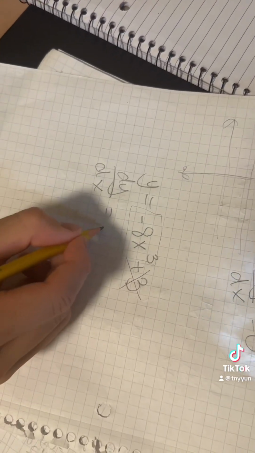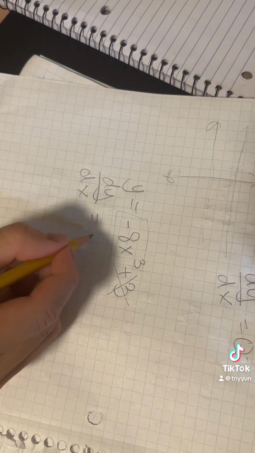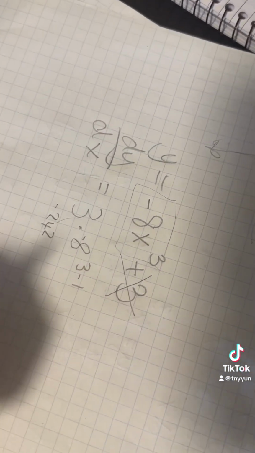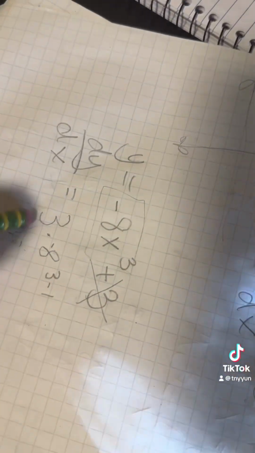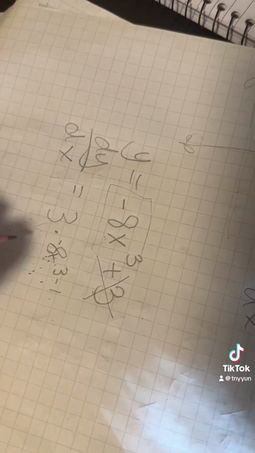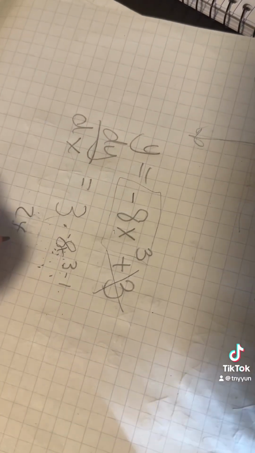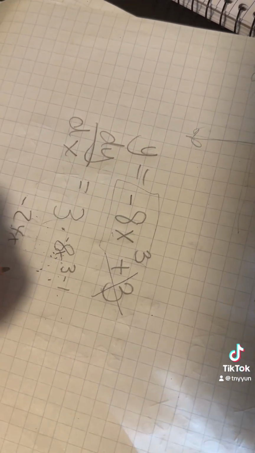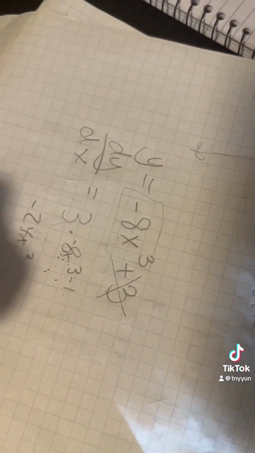Now you're using the power rule. Just multiply the exponent into the front. Wait, okay, so your final answer is negative 24 squared? Where did the x go? Just put the x right there. You were literally on the right track. Where's the x? You're not supposed to do anything with it. Then simplify this real quick. Yep, that's the answer. That's the derivative.